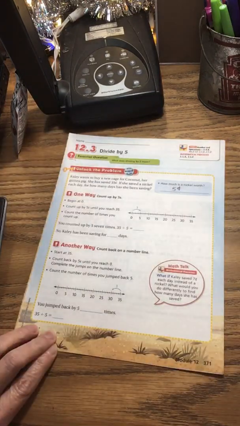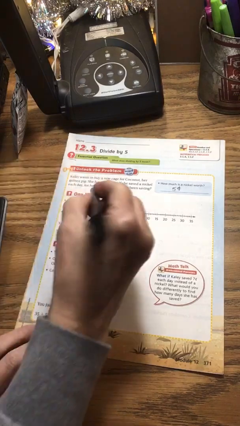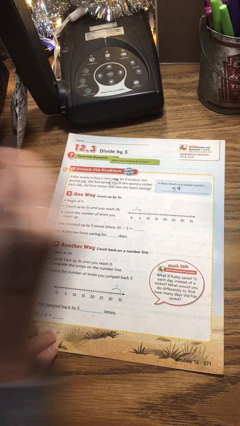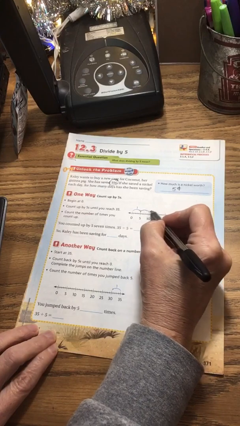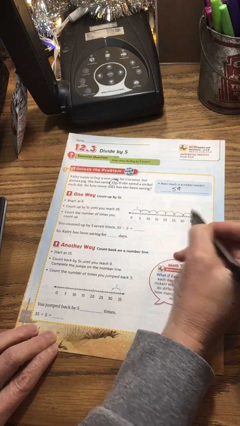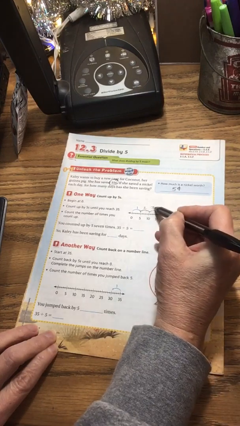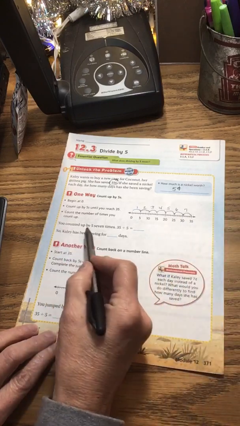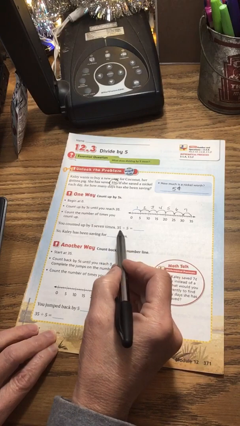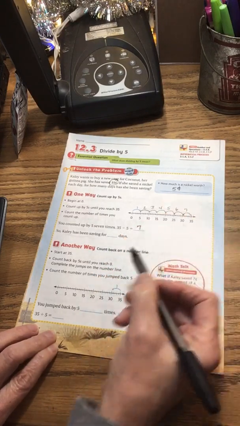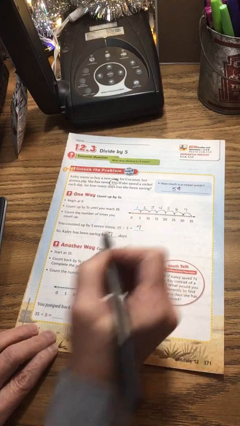Okay, so one way that you could count up, you're looking for 35. How many 5s are there in 35? You could count up by 5s until you reach 35. So 5, 10, 15, 20, 25, 30, 35. How many hops do you have? 1, 2, 3, 4, 5, 6, 7. You counted up by 5 7 times. So 35 divided into groups of 5 gives you how many groups of 5? 7. So Kaylee has been saving for 7 days.